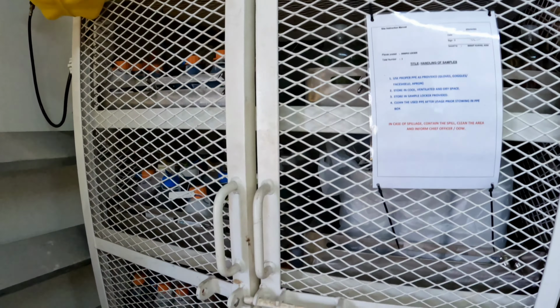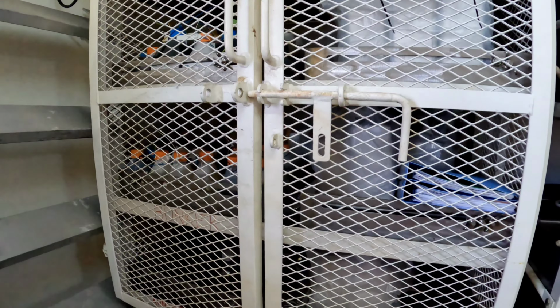This is how the sample locker is. It has a locking arrangement. I have opened the lock now so that we can have access inside.